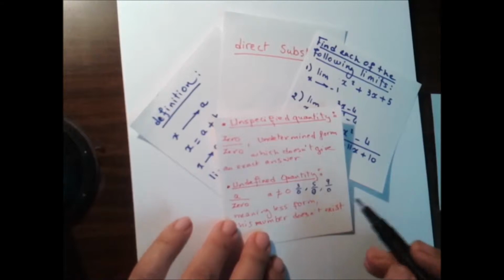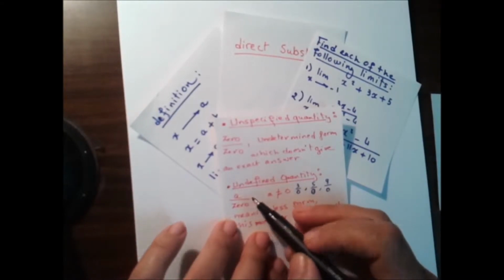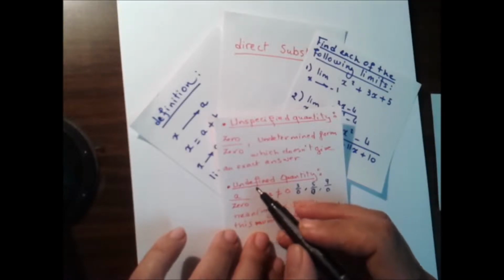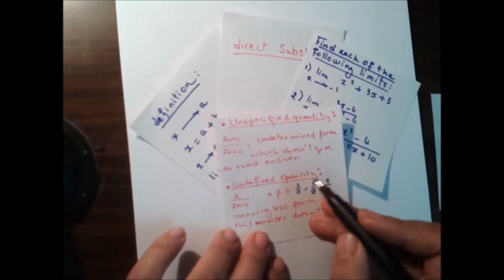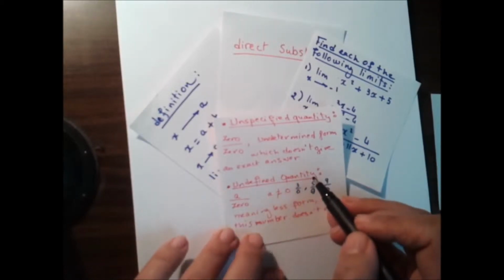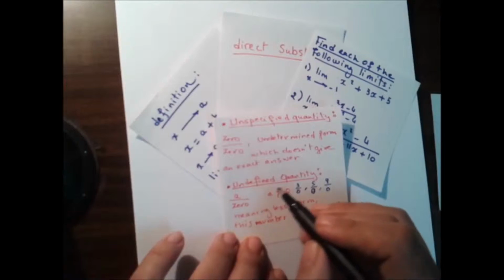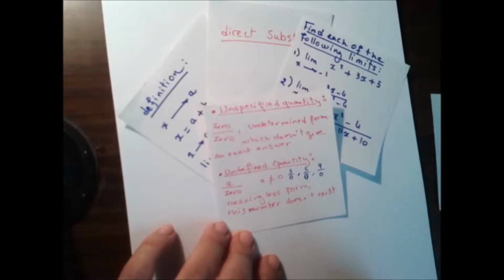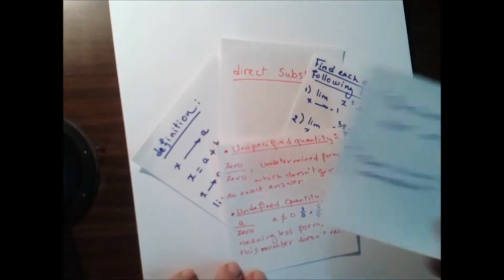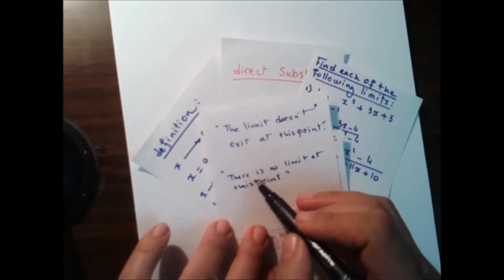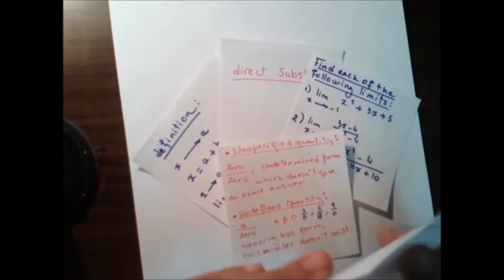Another definition: when we do direct substitution and we get a real number other than 0 over 0, like 3 over 0, 5 over 0, or 9 over 0, any real number over 0, this is called an undefined quantity. In math, an undefined quantity is a meaningless form, and this number doesn't exist. In this case, we can say that the limit doesn't exist at this point, or there is no limit at this point.